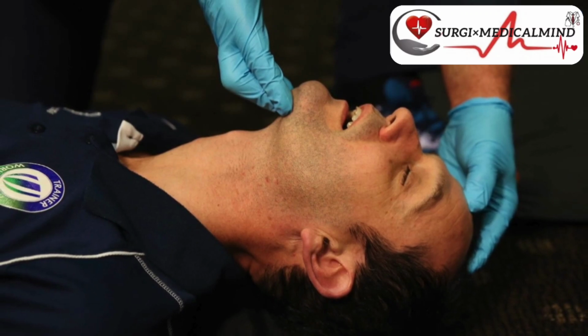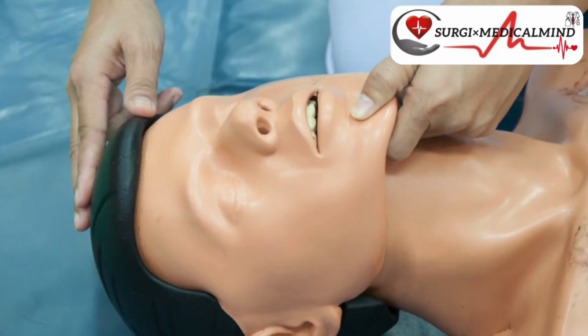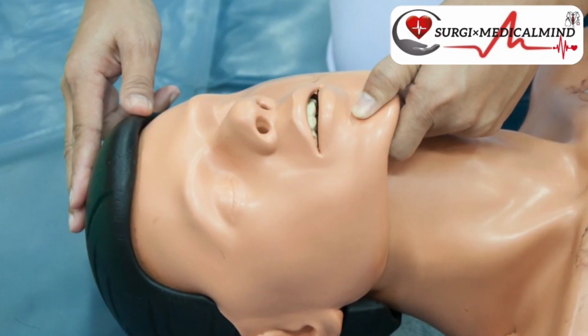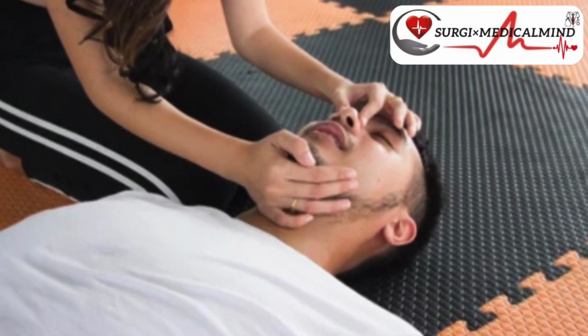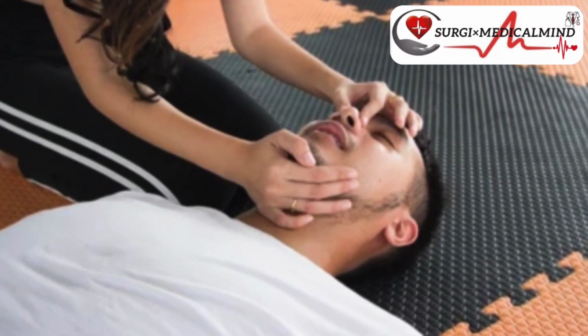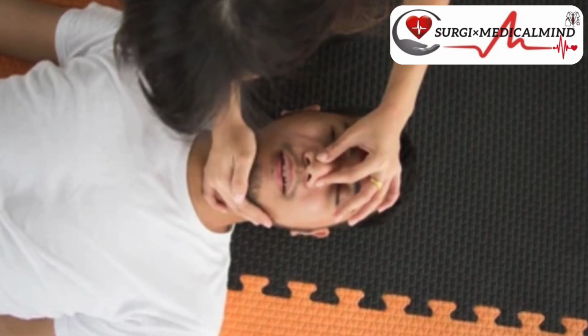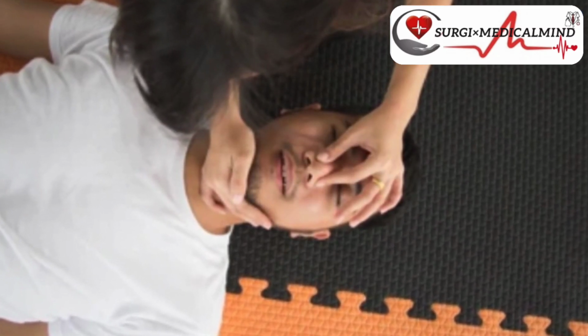While conducting a head tilt chin lift, ensure to refrain from exerting excessive pressure under the chin, as this might obstruct the airway. Avoid completely closing the victim's mouth. Tilt the head back while pinching the nose with one hand. Simultaneously, use the other hand to lift the chin, effectively opening the airway.